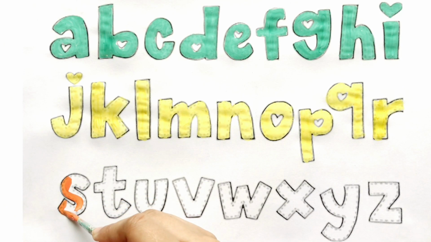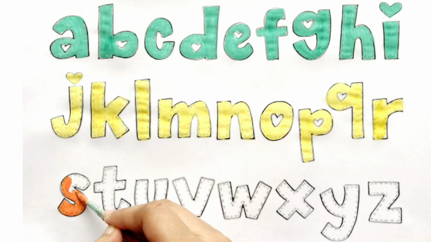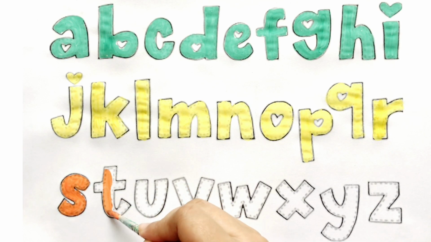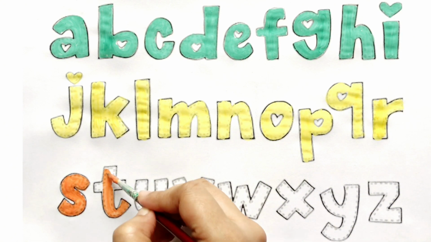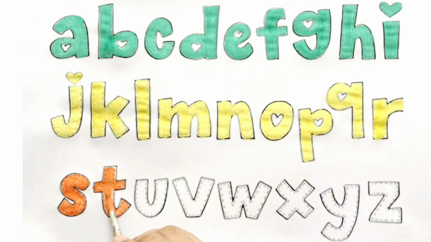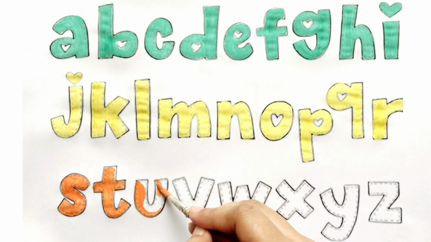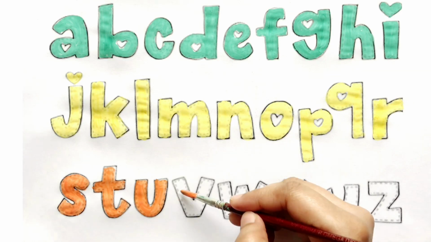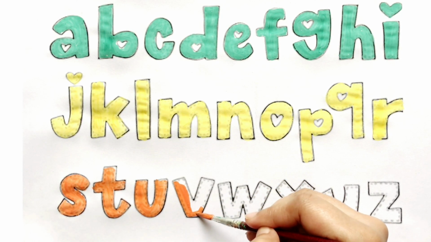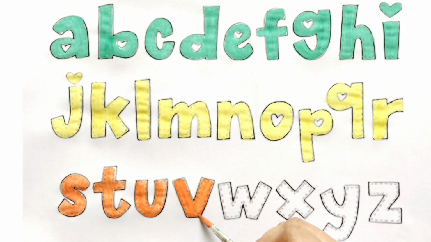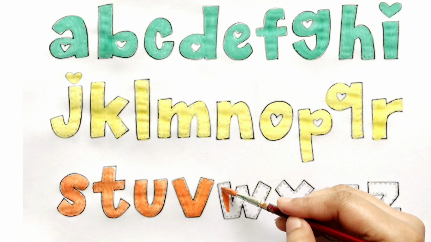Orange color. S for sun. T for train. U for umbrella. V for violin. W for water.